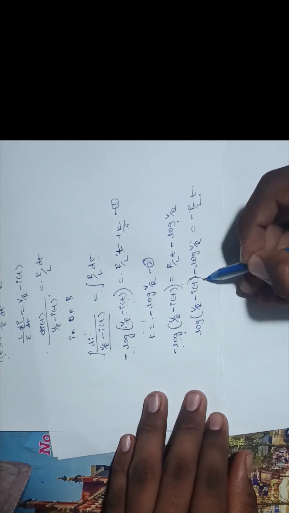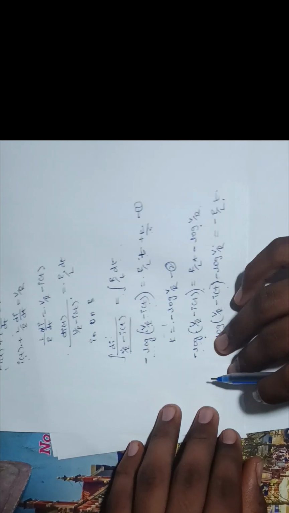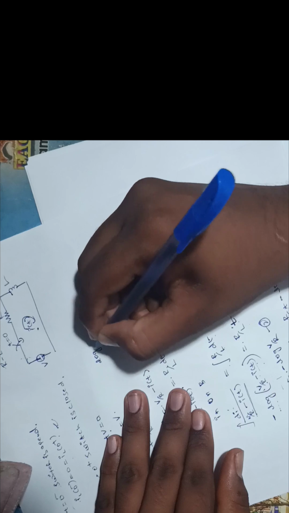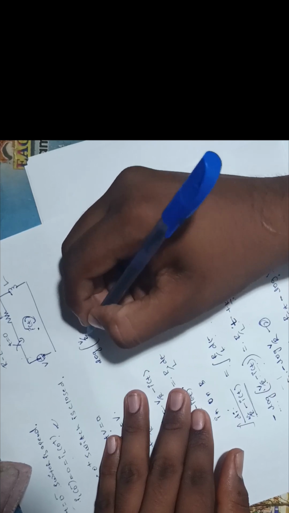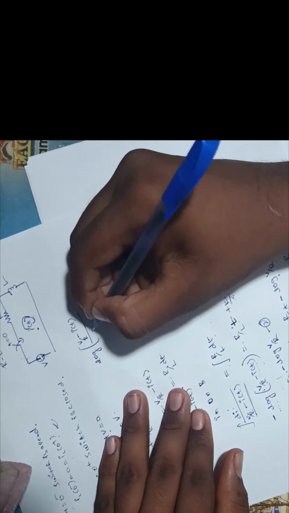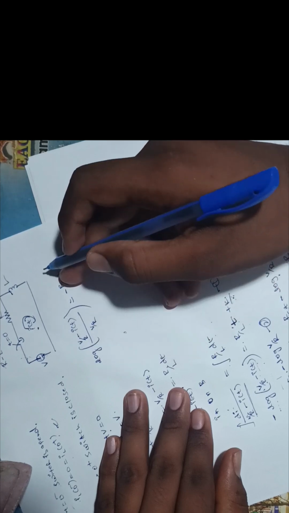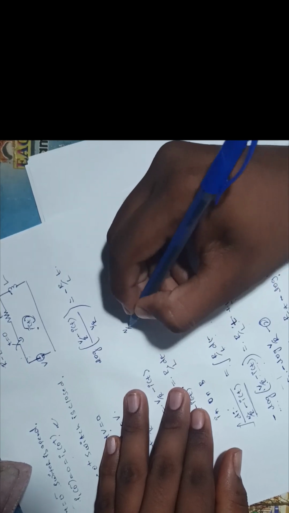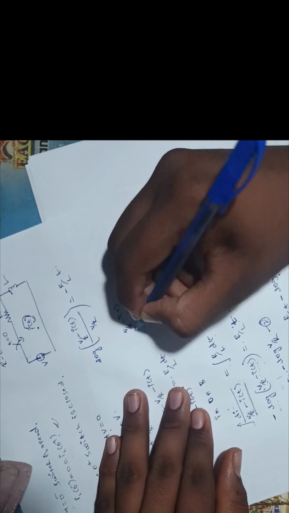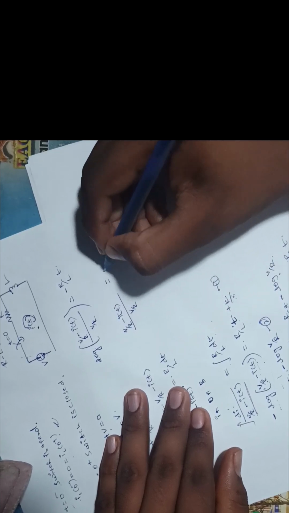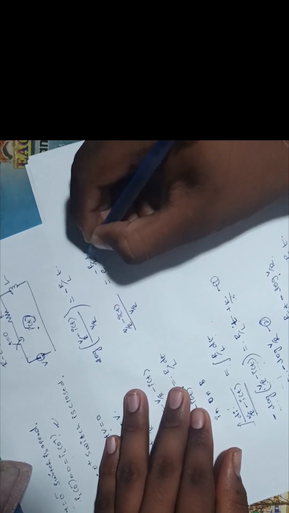We know the basic formula log A minus log B equals log A by B. Substituting, log of (V by R minus i of t) by V by R equals minus R by L t. Now the log becomes an exponential: (V by R minus i of t) by V by R equals e to the power of minus R by L t.